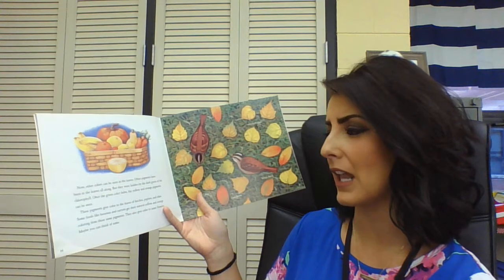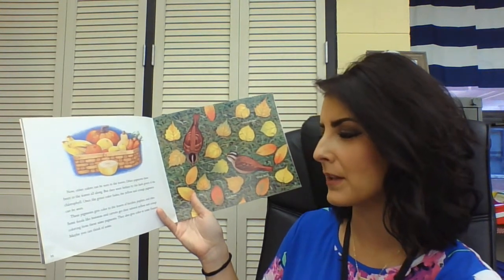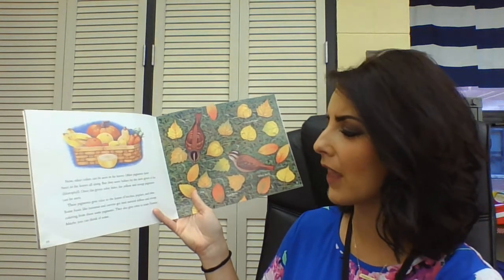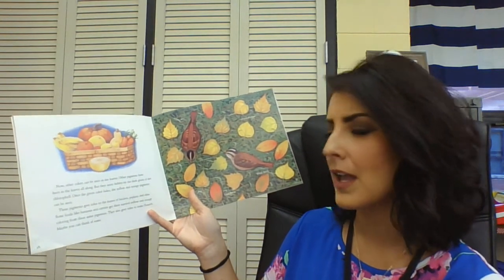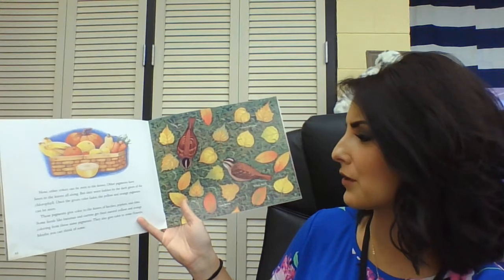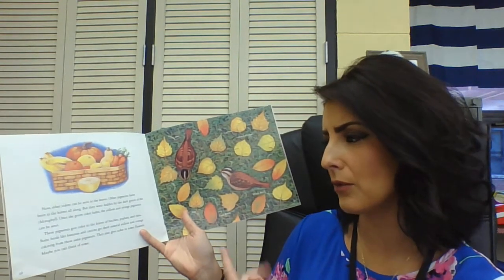Some foods like bananas and carrots get their natural yellow and orange coloring from the same pigments. They also give color to some flowers. Maybe you can think of some. So can you think of some flowers that have orange and yellow in them?